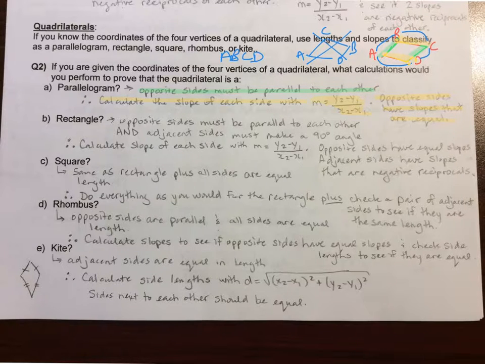Now to show that you have a rectangle, which is a special type of parallelogram, your opposite sides must be parallel to each other, just like with a parallelogram. So you still need to calculate the slope of each side and see that opposite sides have equal slopes. But the thing that makes it different from just being a regular parallelogram is that adjacent sides have to make a 90-degree angle. So not only do you have to have slopes that are opposite to each other being equal, you also have to have sides that are adjacent or beside each other, connected to each other. You need to show that they form a right angle, that their slopes are negative reciprocals of each other.